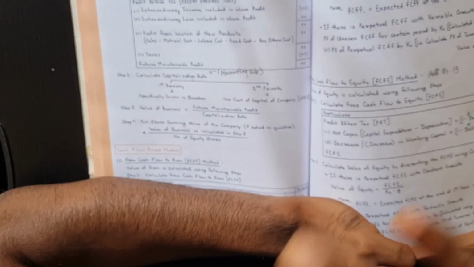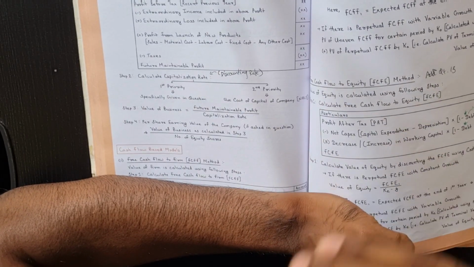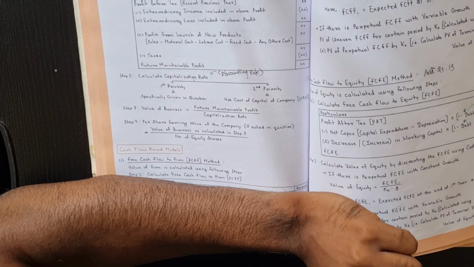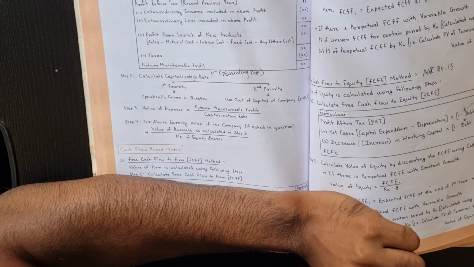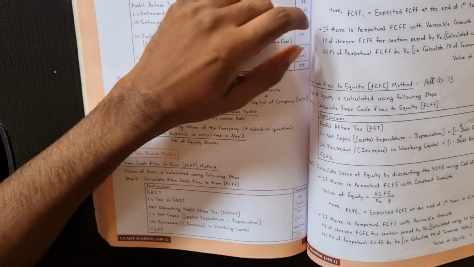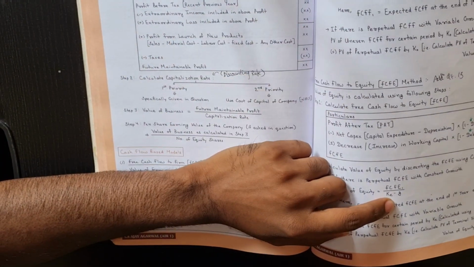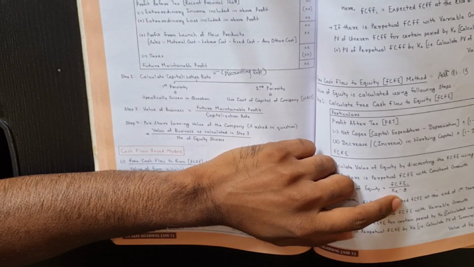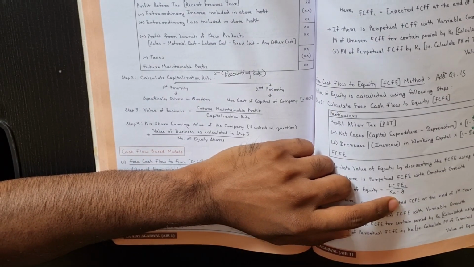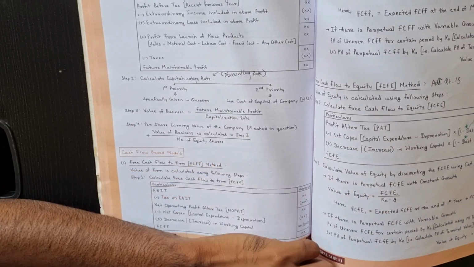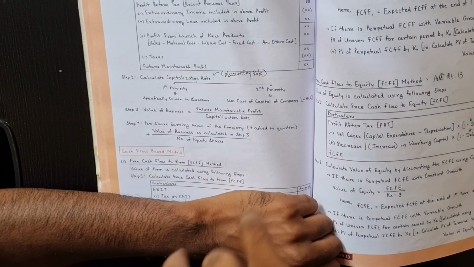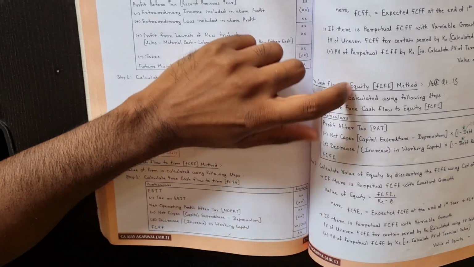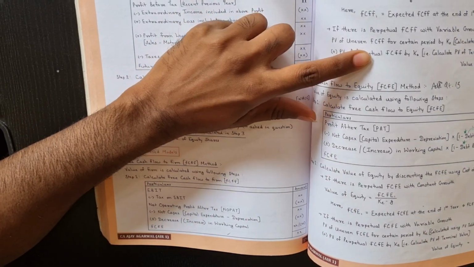Cash flow was not considered. As the firm grows, it also introduces capital expenditure, right? And also the working capital increases. So all these factors were not considered in the earnings capitalization method. So that's why a new method was introduced, which is cash flow to firm. This is the widely used method in the market. We'll see how it is calculated.